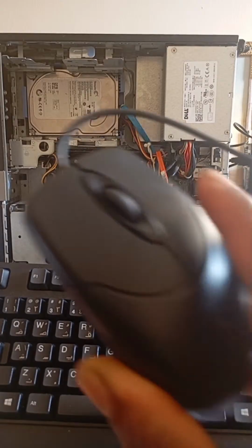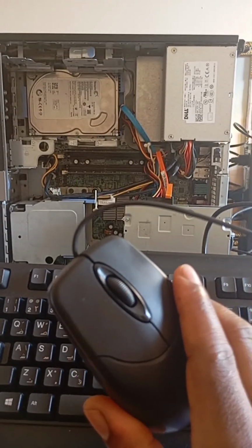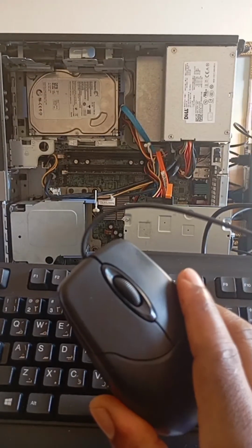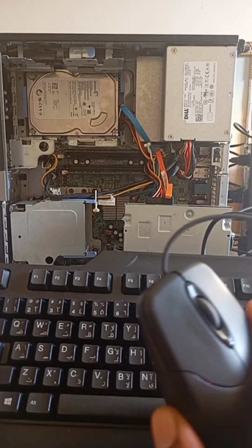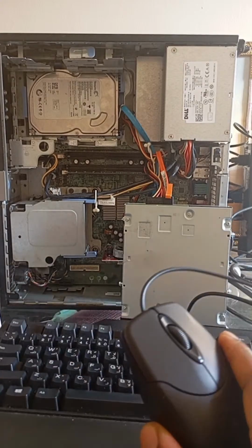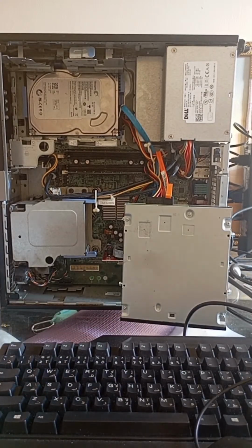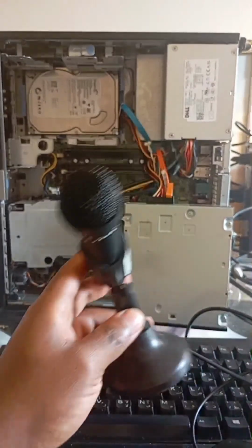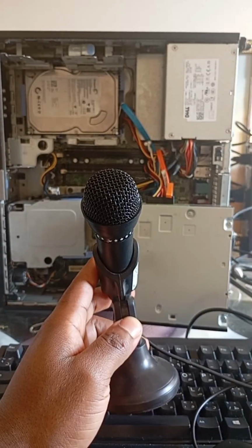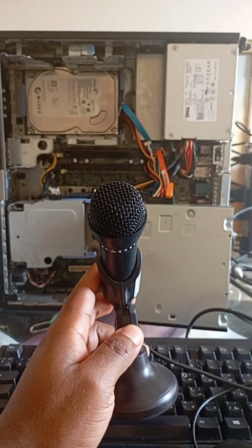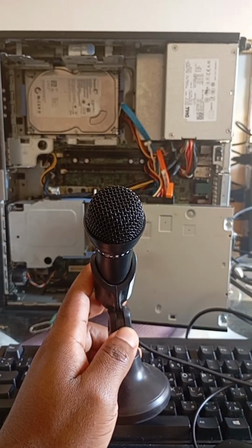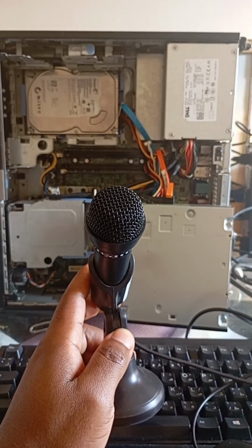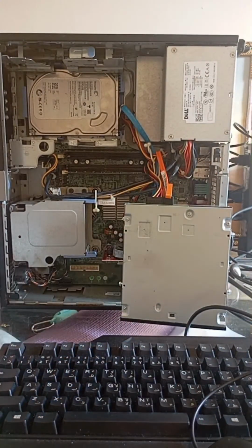And this mouse also is an input device. So we have a keyboard, a mouse, a scanner, and a microphone. Let me show you a microphone. This is our microphone, and this microphone is also an example of an input device. We also have a webcam and a touch screen. Okay, let us continue.